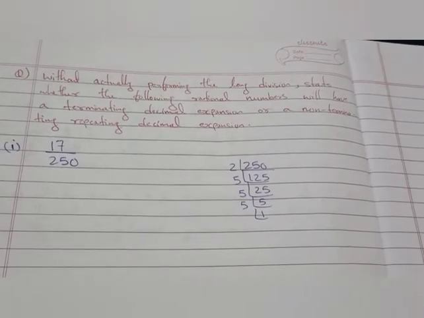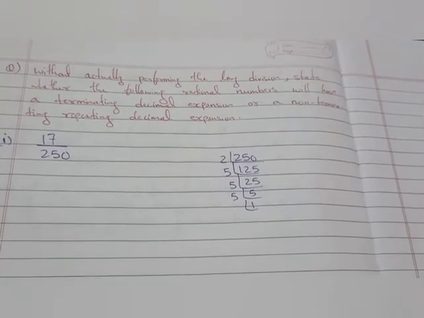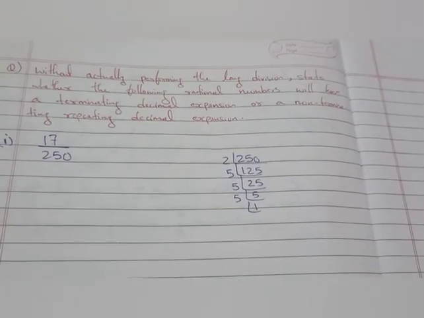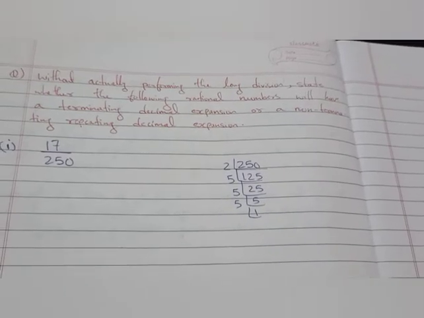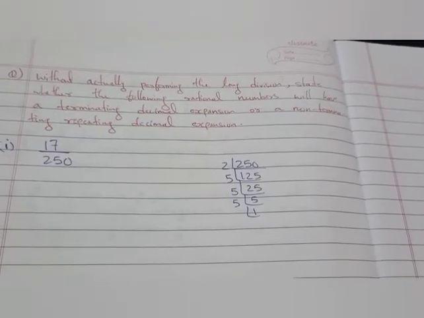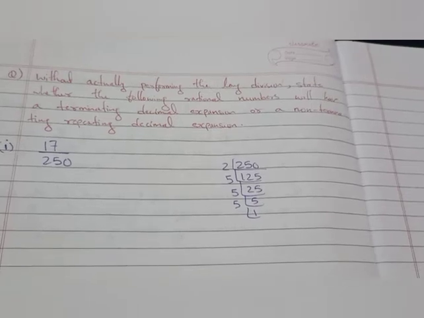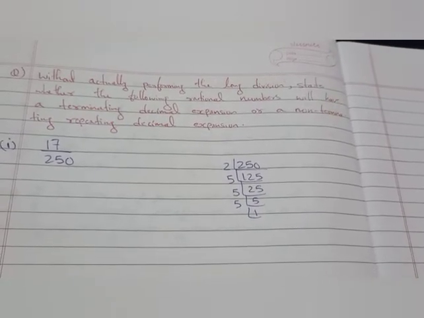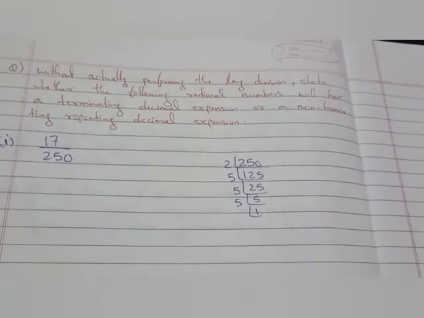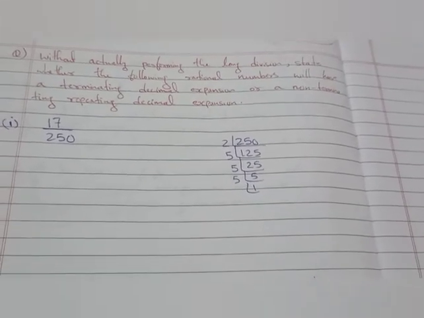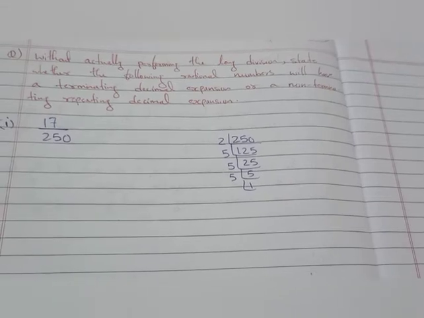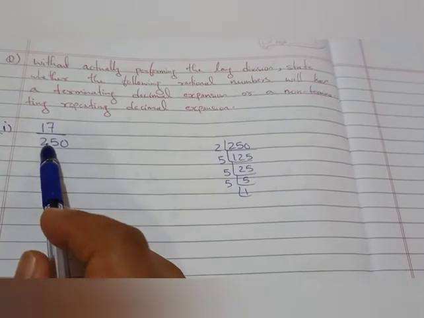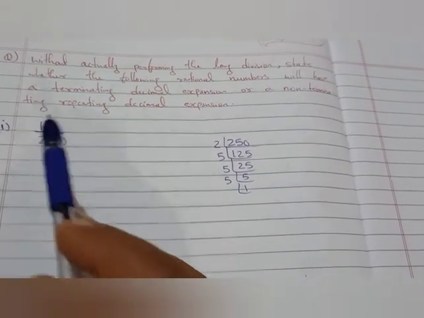Now without actually performing the long division, we'll state whether the given rational numbers will have a terminating decimal expansion or a non-terminating decimal expansion. For terminating decimal expansion, we will also represent the decimal expansion. The first question is 17 by 250. Here the denominator, q, is 250.